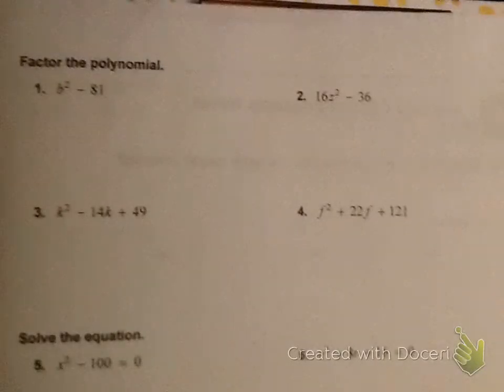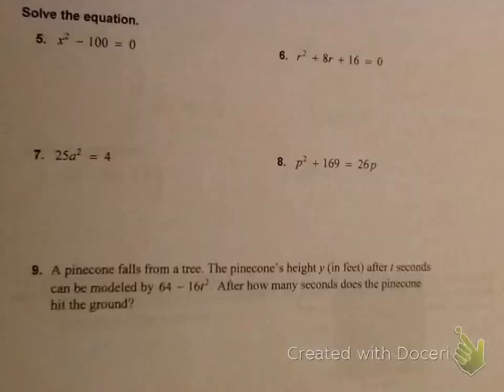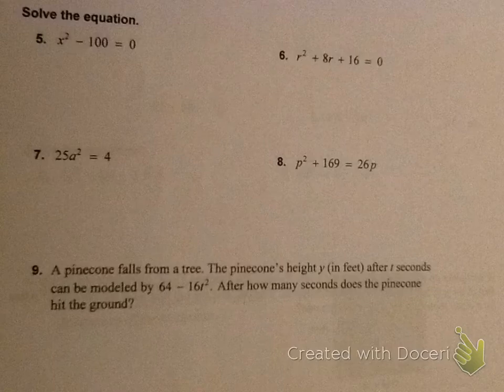On the back, you have some problems to try. So go ahead and do 1 through 4, and 5 and 6 actually. We'll take a look at 7 and 8 together. So on 7, it is not equal to 0, so we have to make it equal to 0 before we do anything else.